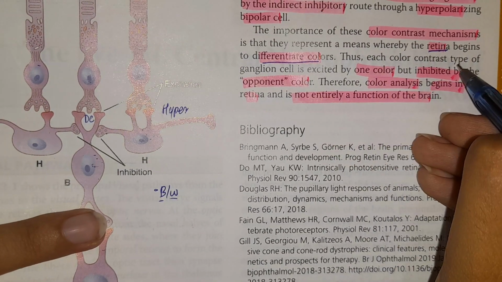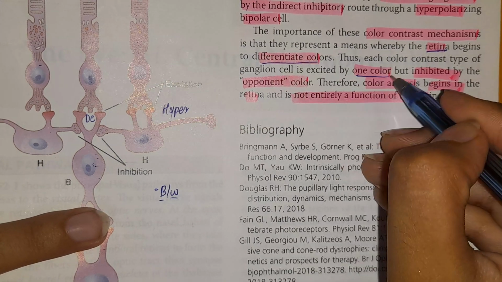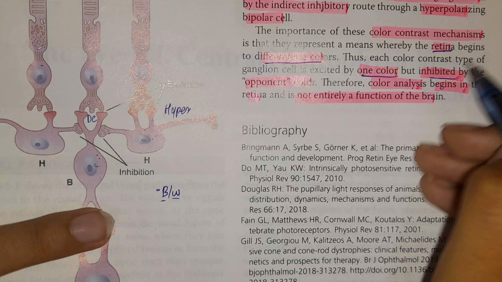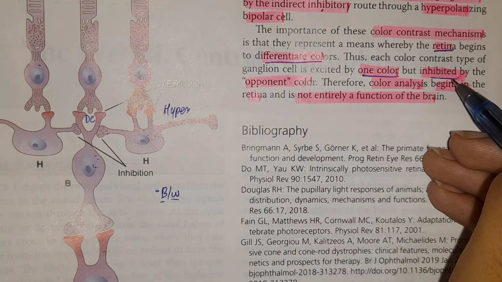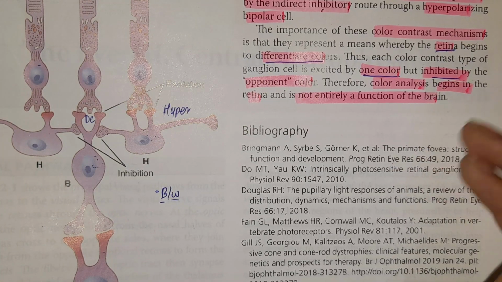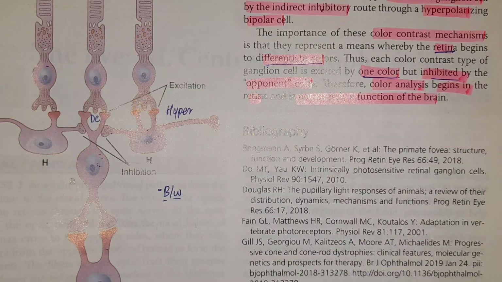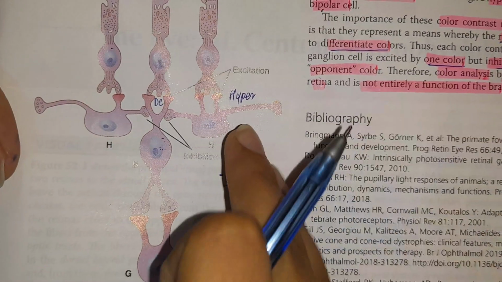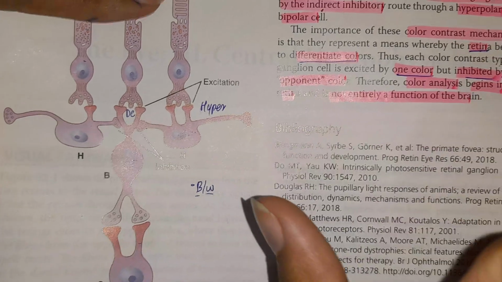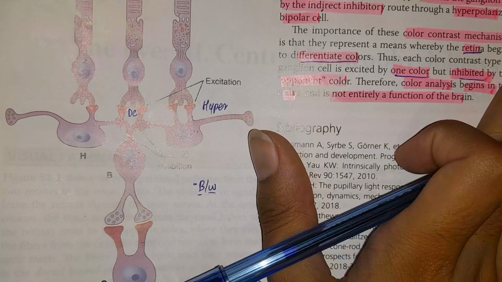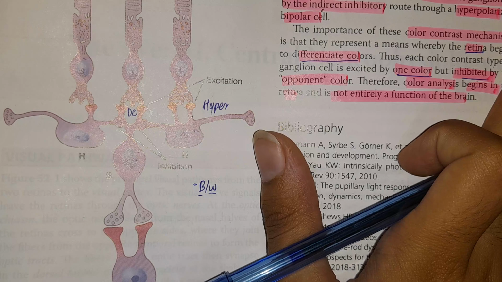Thus, a color contrast type of ganglion cell is excited by one color and inhibited by another color, the opponent color. Therefore, color analysis begins in the retina, and it is not entirely the function of the brain. So this is how lateral inhibition, black and white or achromatic vision, and color analysis begin as a function of the retina, rather than wholly of the brain.